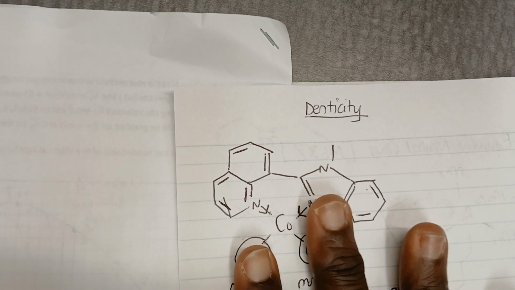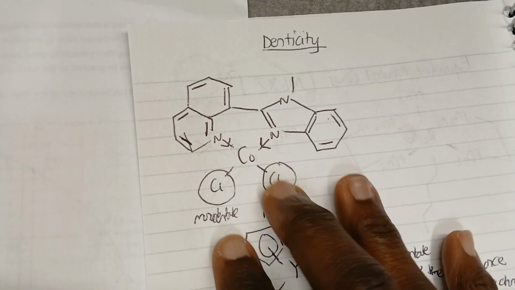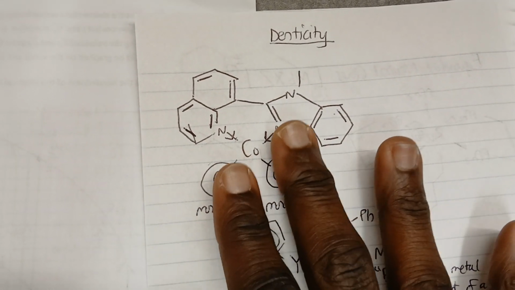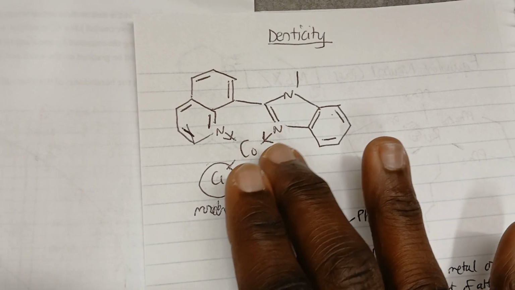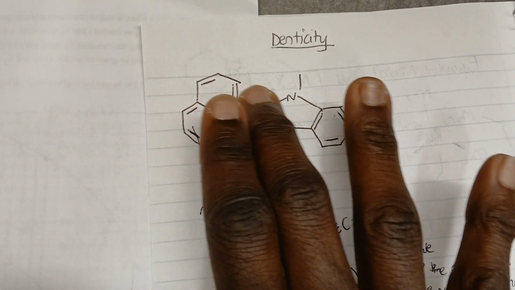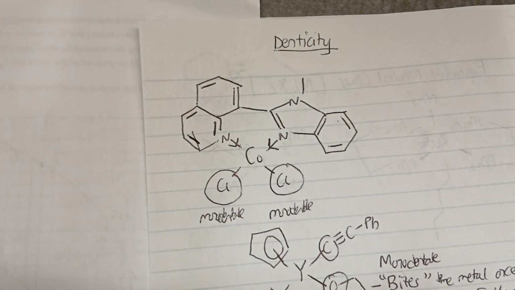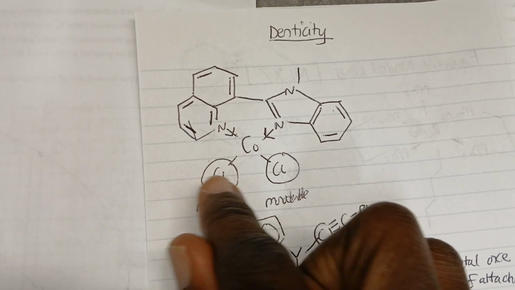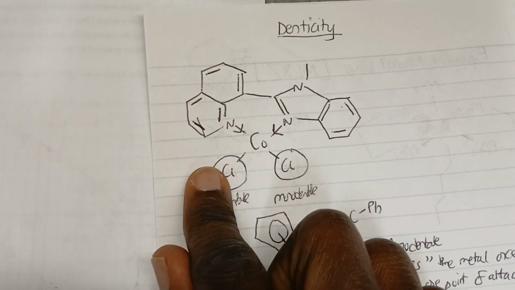This kind of denticity is bidentate. Why? Because this ligand is arranged in a ring structure-like fashion. So this would be considered a bidentate, as opposed to these 2 chlorines, which are actually monodentate.